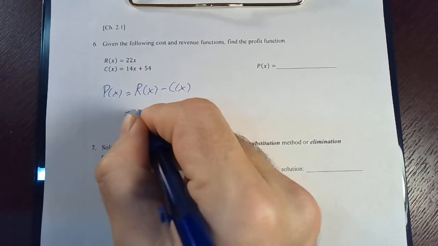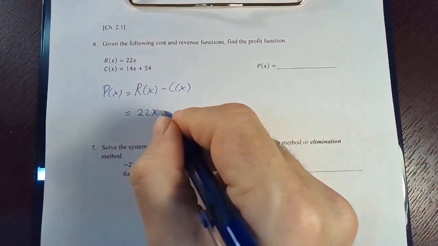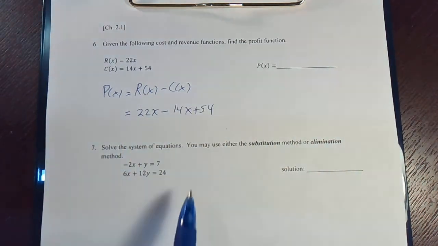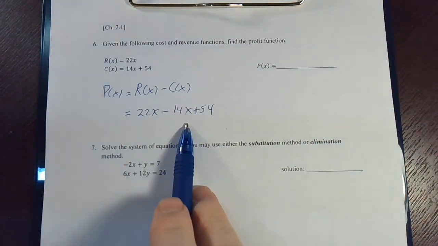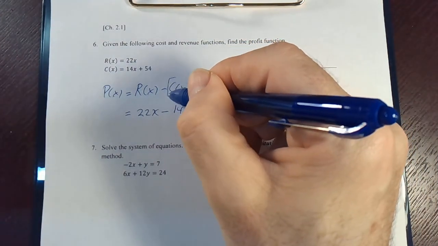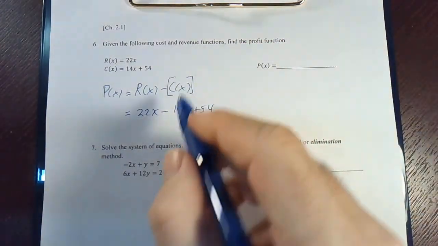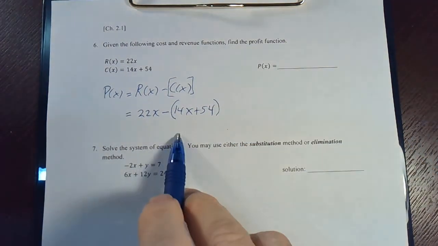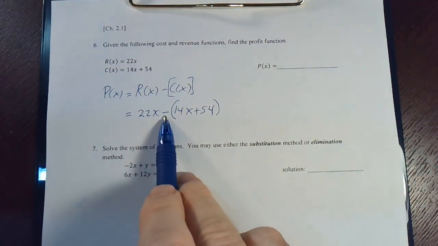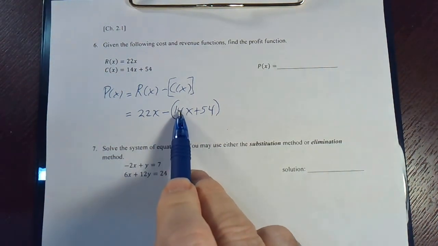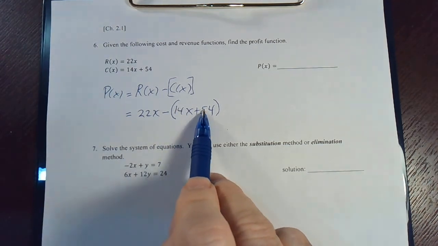So R of x is 22x minus 14x plus 54. And if you stop there, you've made a mistake. It's R of x minus the entire cost function. So I have to put parentheses around the cost function. Now we have R of x minus the cost function. So this negative sign is going to get distributed through.